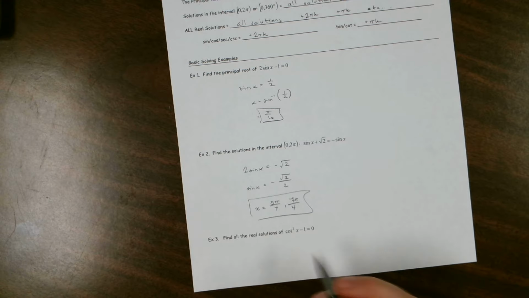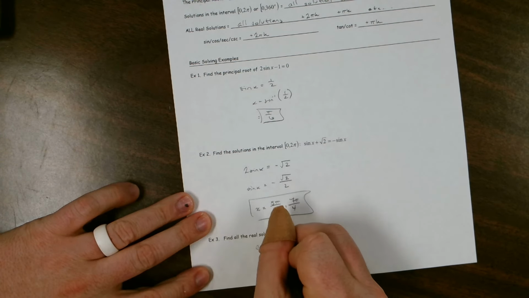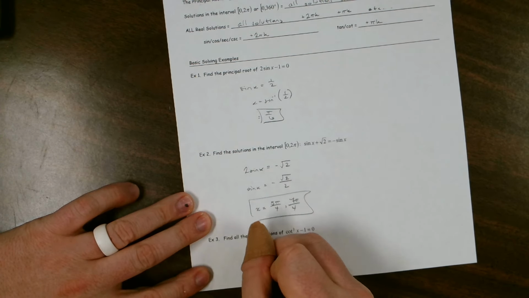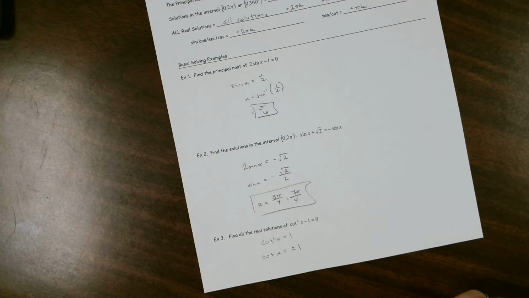The next one, we're being asked to find all real solutions where cotangent squared of x minus 1 equals 0. So still basic solving. Where is cotangent squared of x equal to 1? Meaning where does cotangent of x equal plus or minus 1? Just taking the square root of each side.